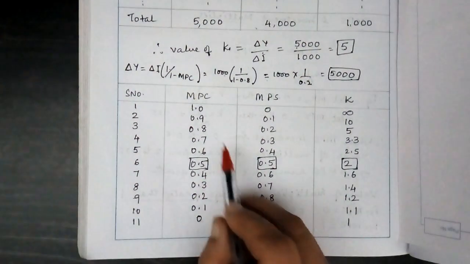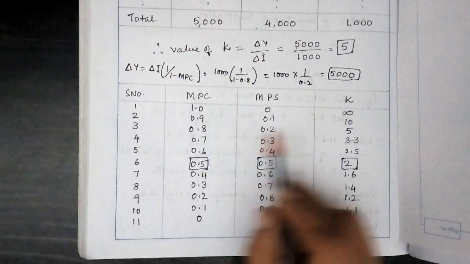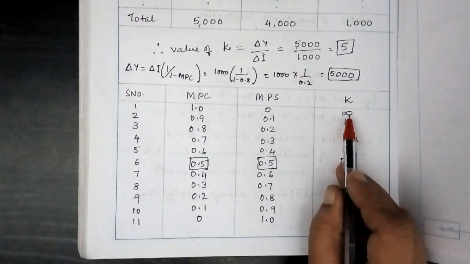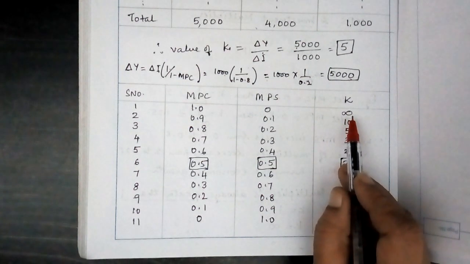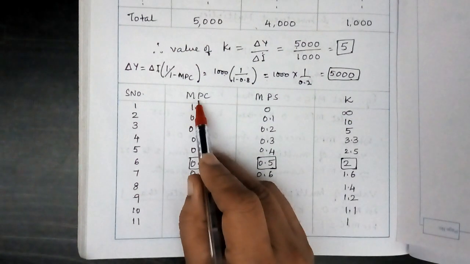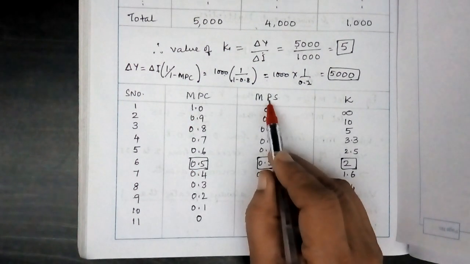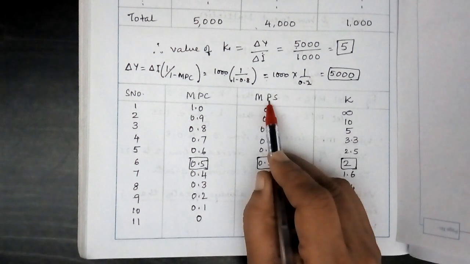Let us now look at the various values of MPC and MPS, which will give us the value of the multiplier. What we need to remember over here is MPC is the slope of the consumption curve and MPS is the slope of the saving curve.